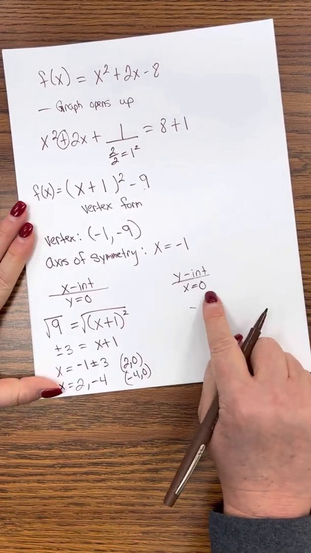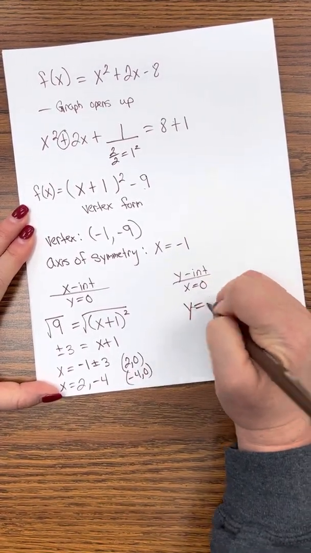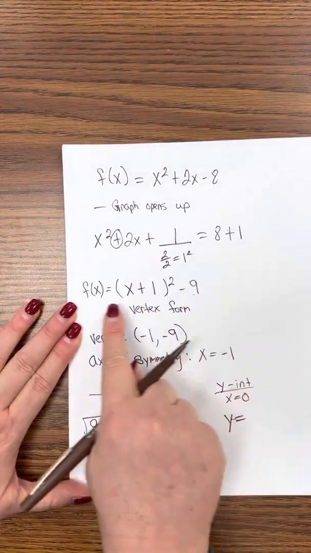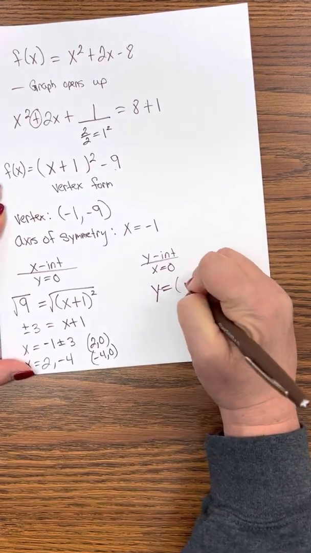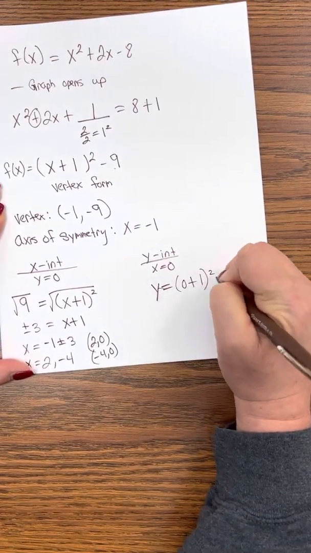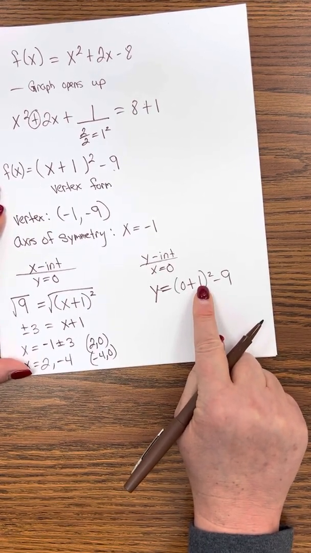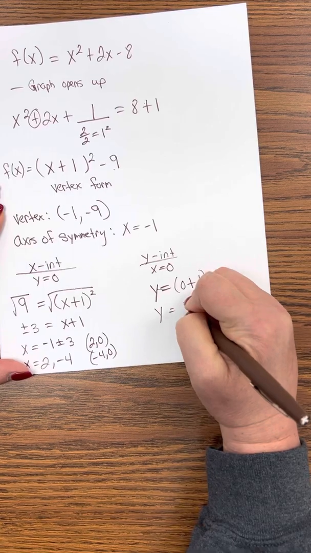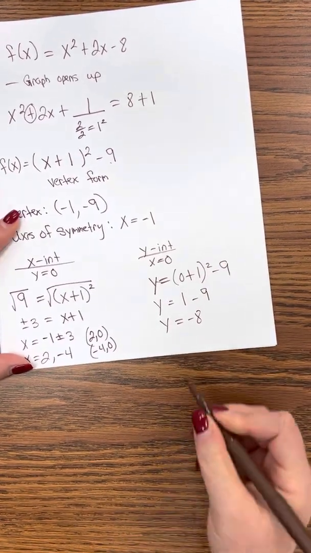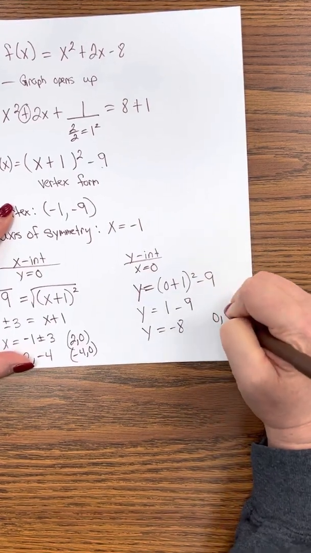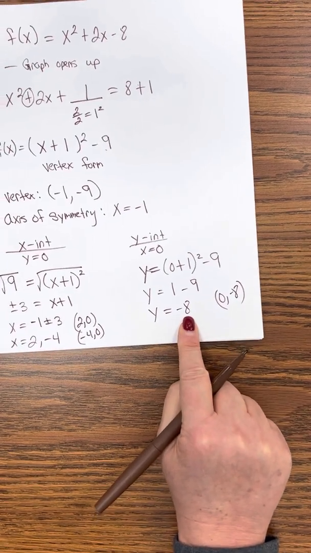So now let's do our y-intercept. Sorry, we're going to zero out our x. So I'm going to put y where my function notation is. I'm going back to this. Put y where your function notation is, and then put a 0 where your x is. So inside here is 0 plus 1 is 1. Well, 1 squared is just 1. And then that's going to equal negative 8. So this ordered pair, if we need to graph that in a minute, is 0, negative 8. But negative 8 is your y-intercept.